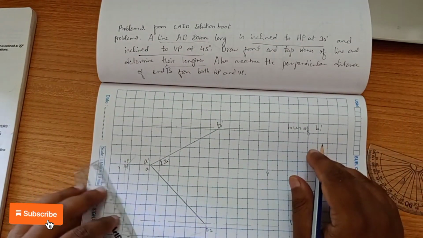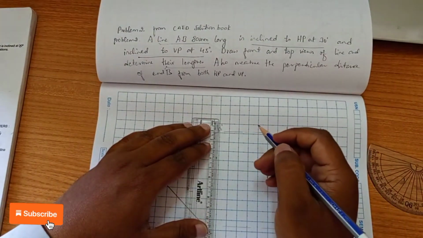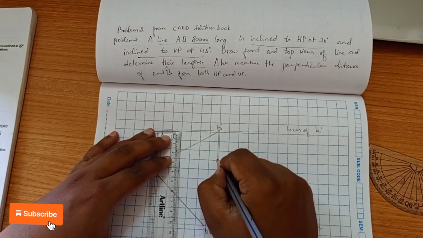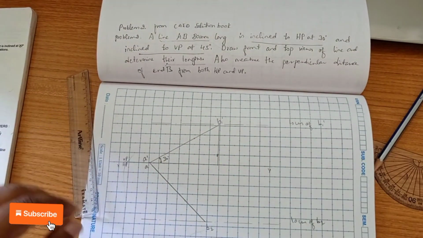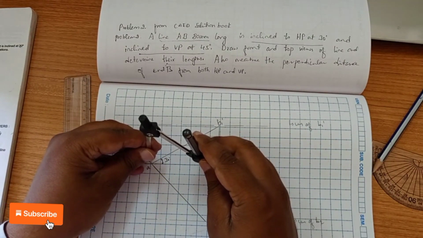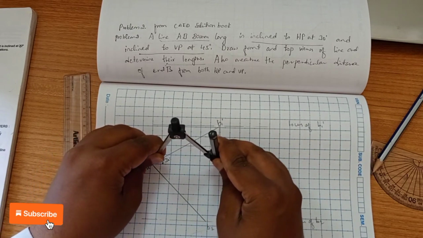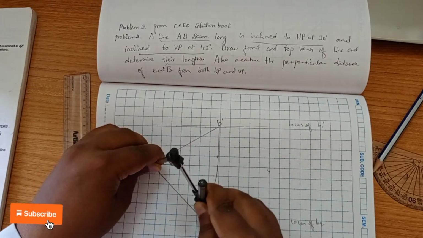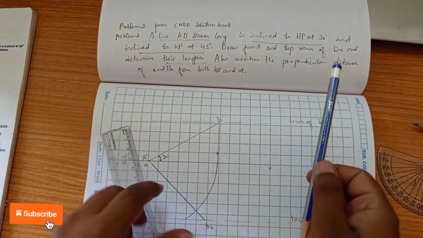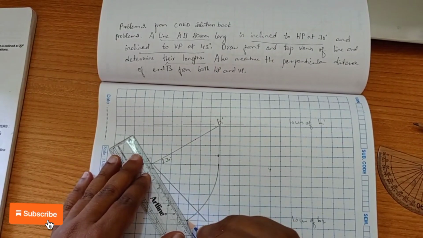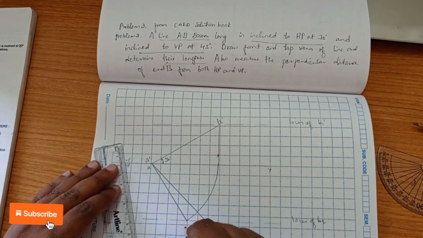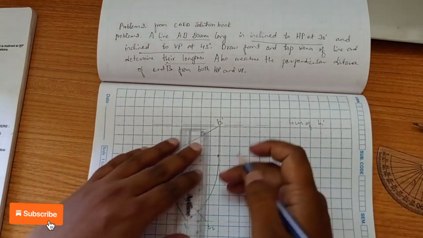Now the procedure is, we have to project it downward till here. Now we have to take the compass, measuring from here, and cut the arc. Then we have to join. So I'm going to arc this length, and this is our apparent length AB.